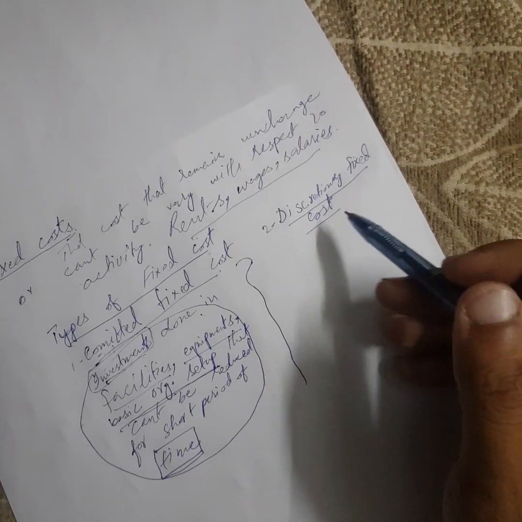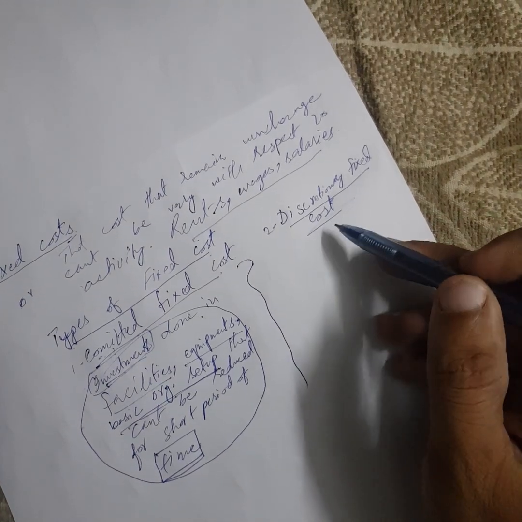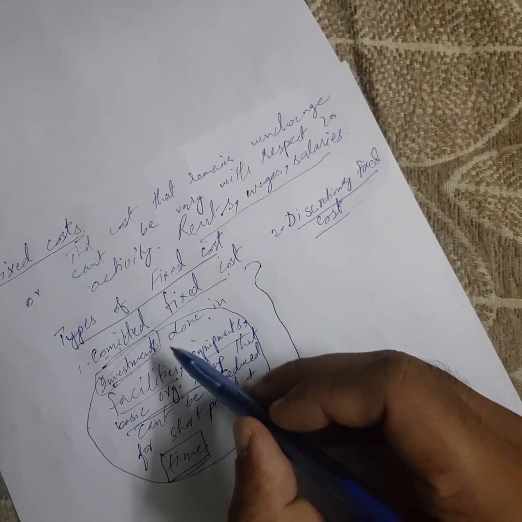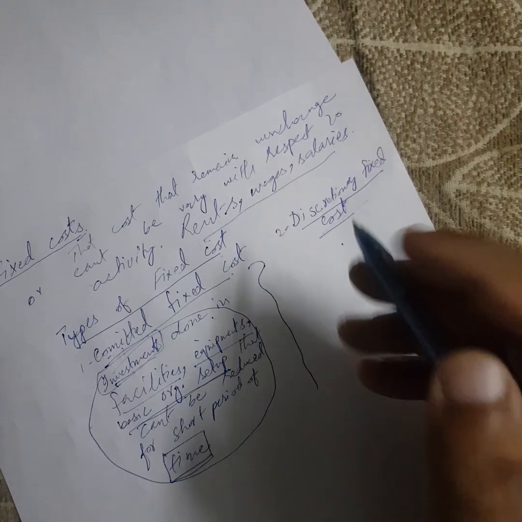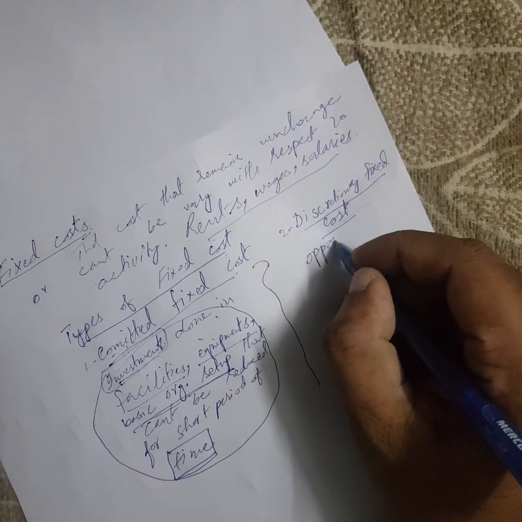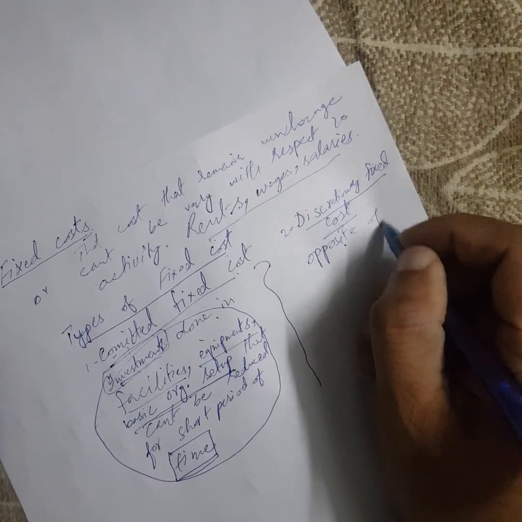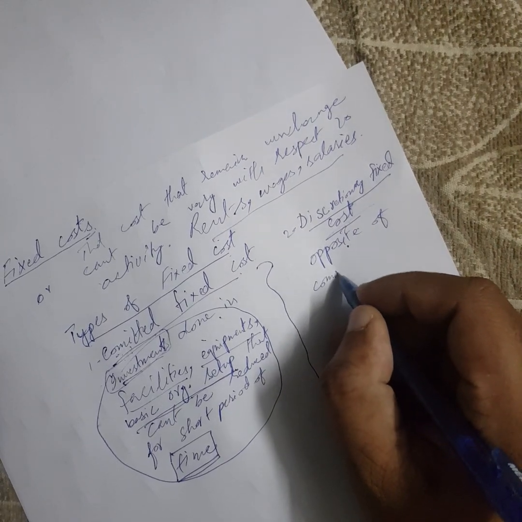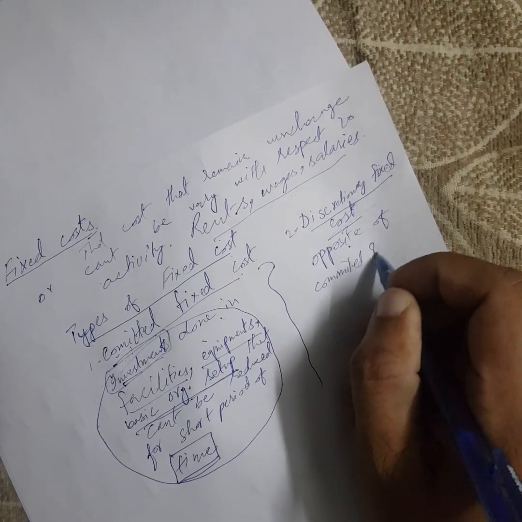So discretionary fixed cost, we can say it is the opposite of committed fixed cost.